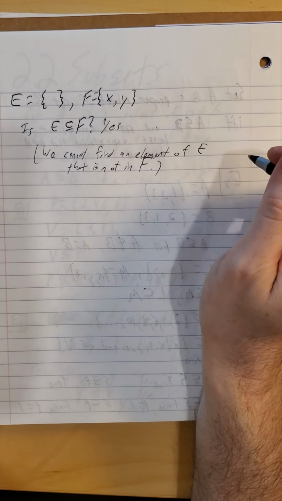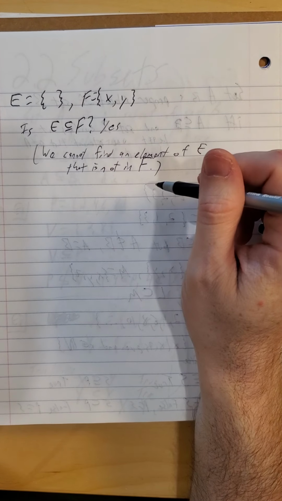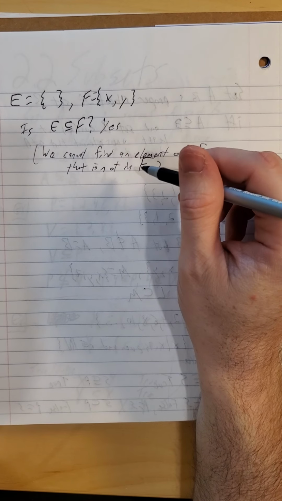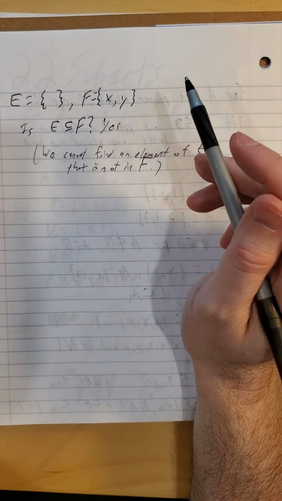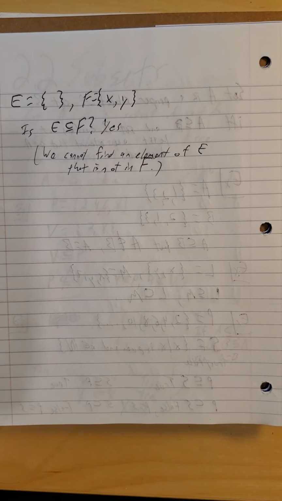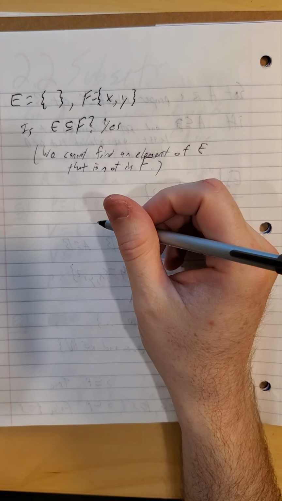So there's our reasoning. We cannot find an element of E that is not in F. So the empty set is going to be a subset of set F, and really the empty set is going to be a subset of any set for that same reason.